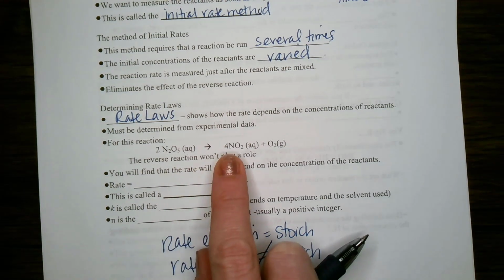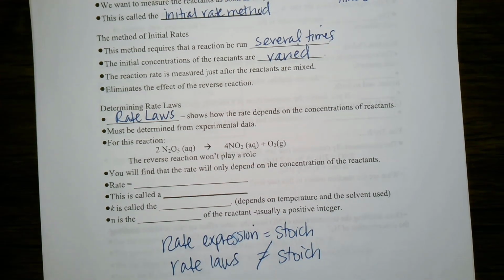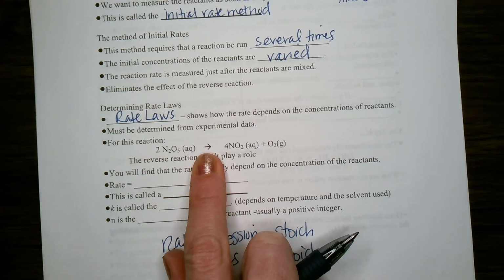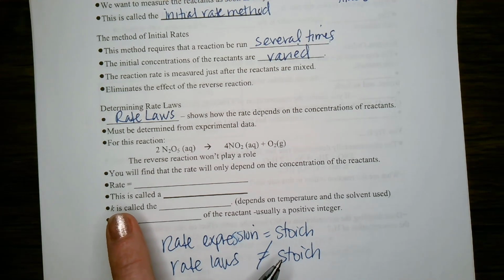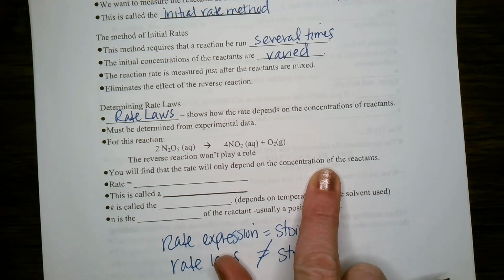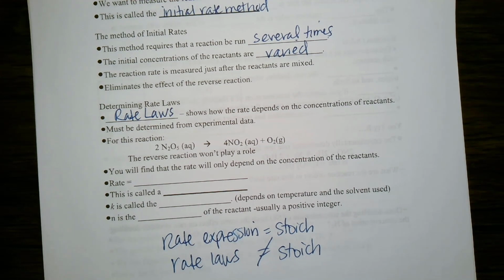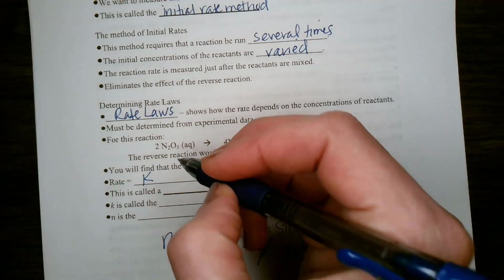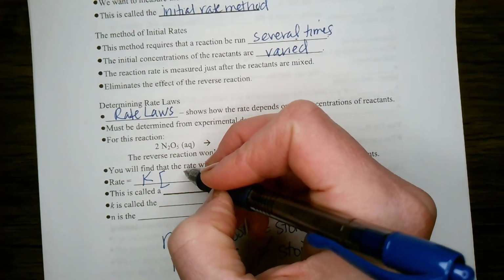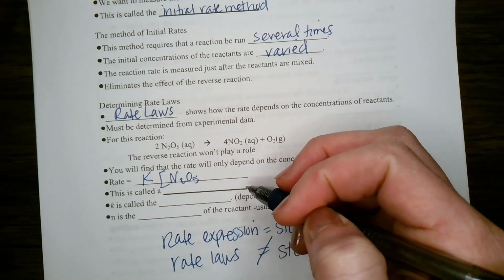If this reaction, and again, we wrote that up above if it looks familiar, dinitrogen pentoxide decomposes into NO2 and O2, and if the reverse reaction does not play a role, notice it's only a forward arrow, you can find the rate will only depend on the concentration of the reactants. So we write what's called a rate law. The rate is equal to k, the rate law constant, times the concentration of N2O5.